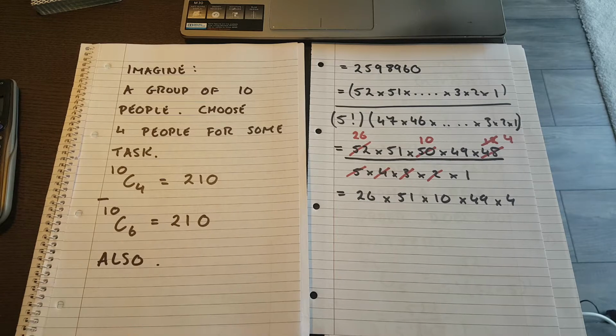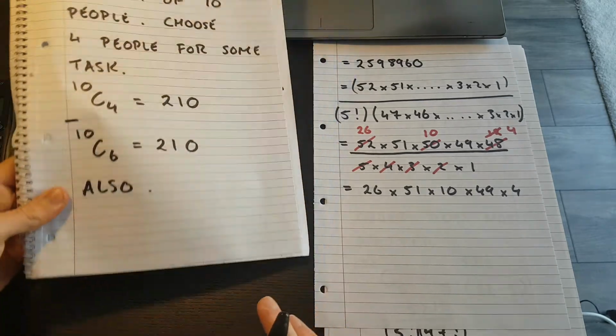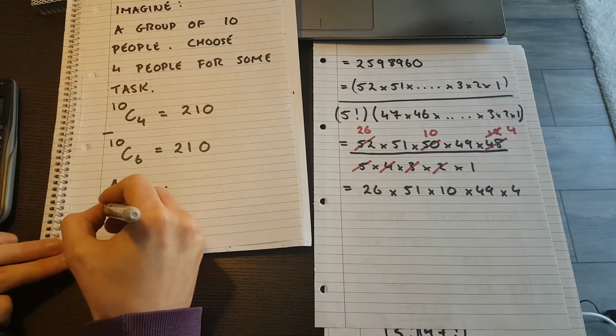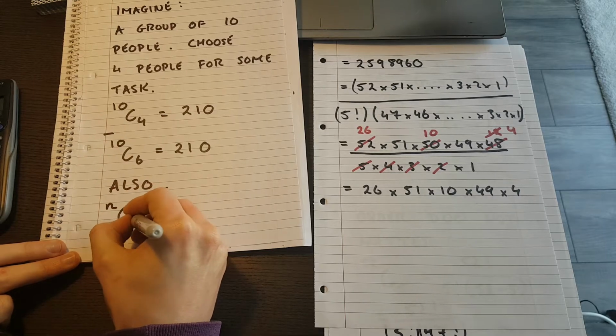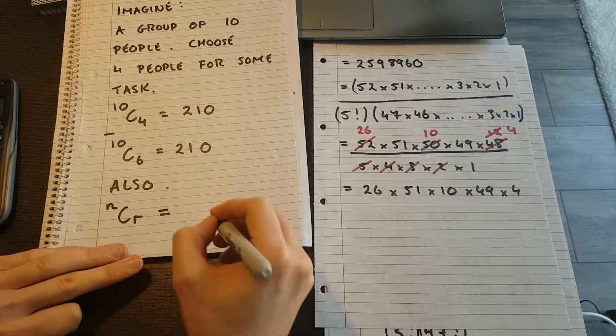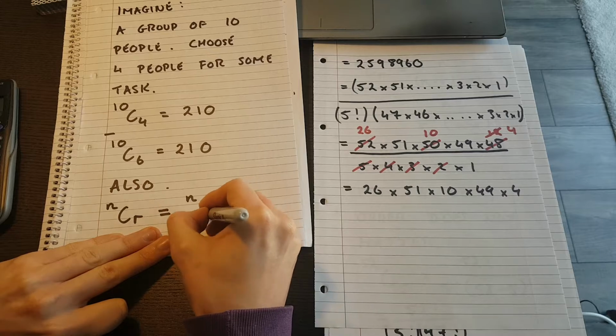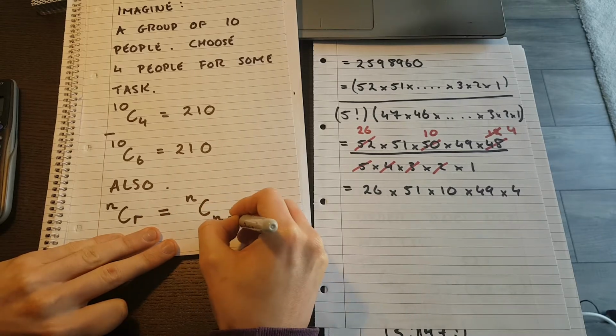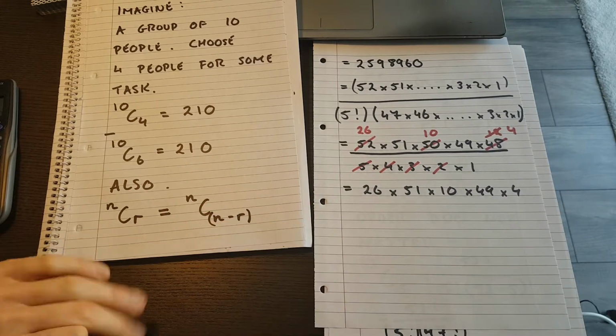Well, it's very, very simple. If I choose 4 people from 10, I am also choosing 6 people to leave behind. If I choose 6 people from 10, I am also choosing 4 people to leave behind. So there's always this relationship. So in general, n choose r is always the same thing as n choose n minus r, like that.